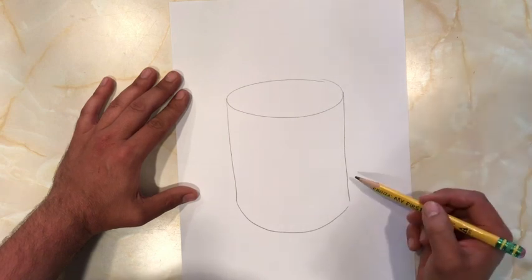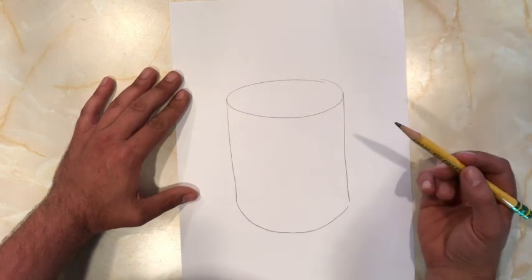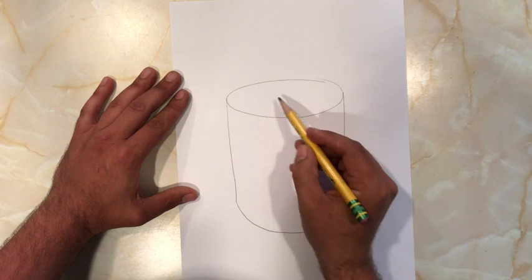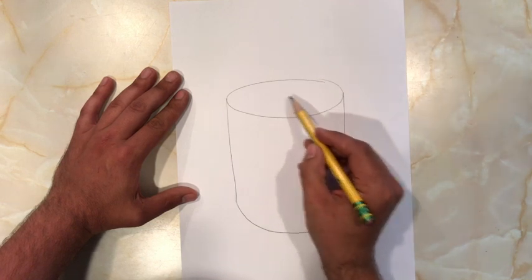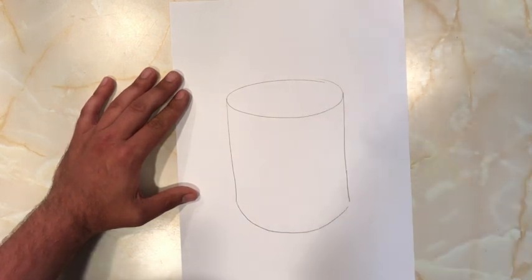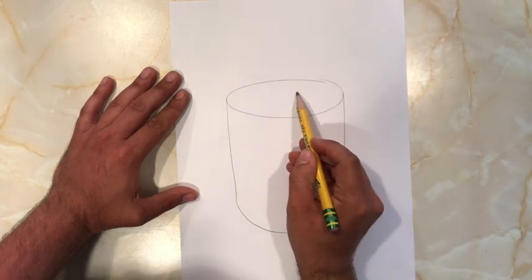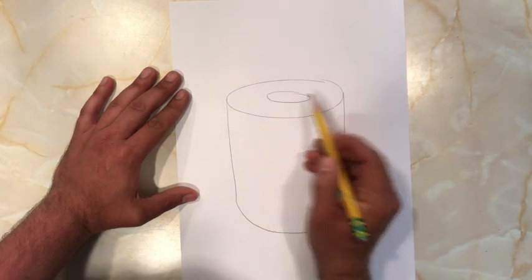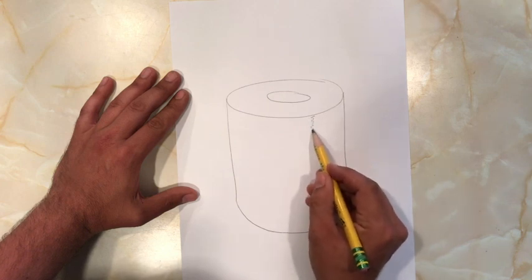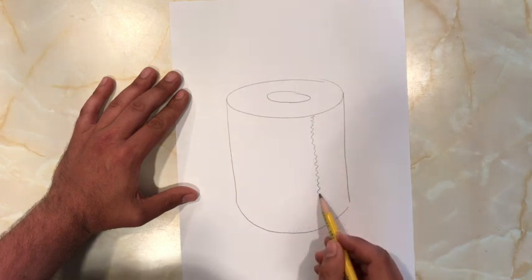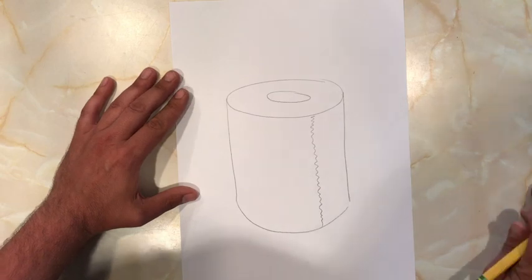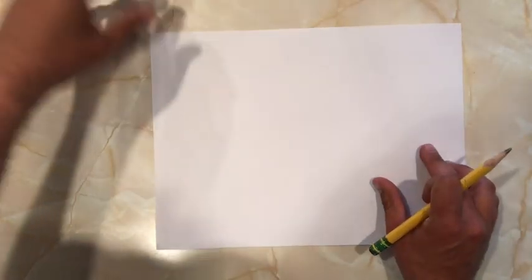We could add a handle and make it into a coffee cup. We could add a little thing in here, make it into a water bottle or a can of pop, or everybody's favorite thing right now, we could turn it into a roll of toilet paper. So that's a cylinder. Now I'm gonna flip my paper over. You don't have to draw any of that stuff.